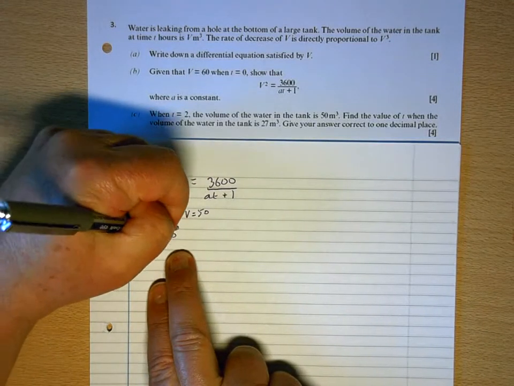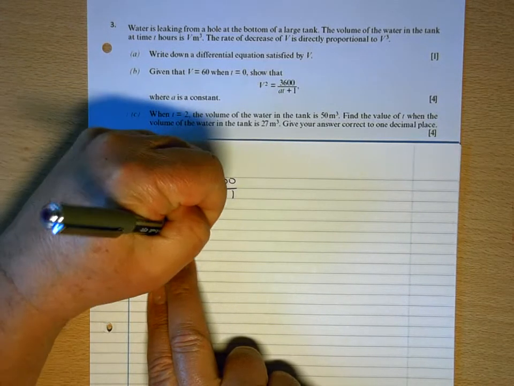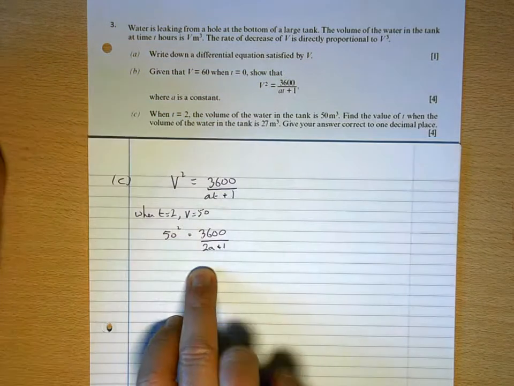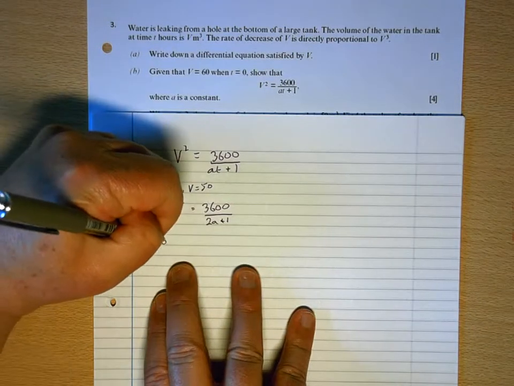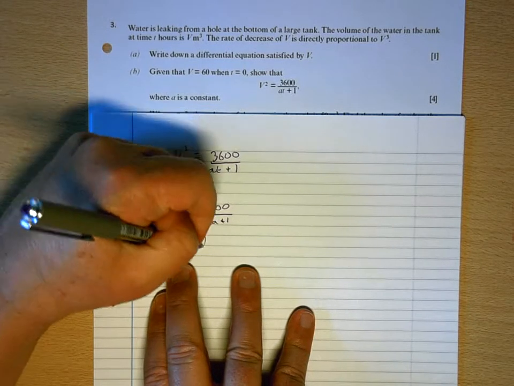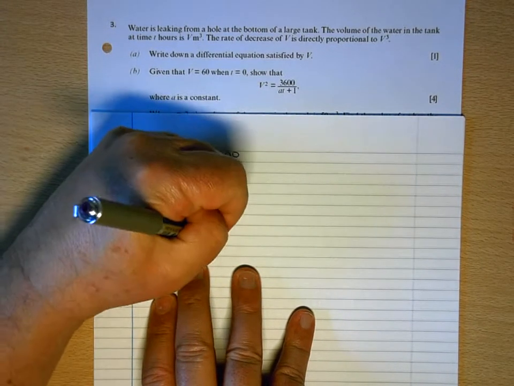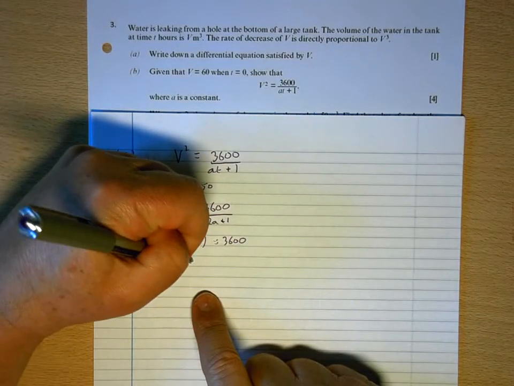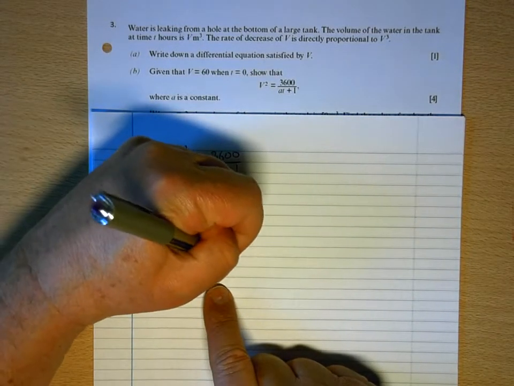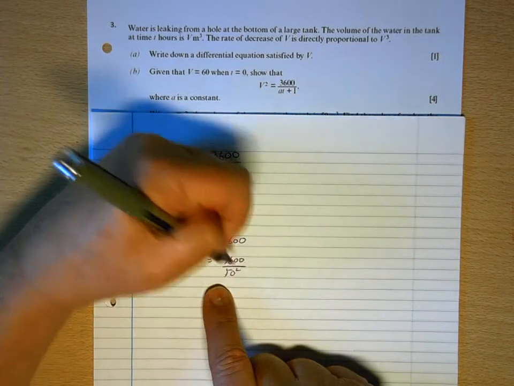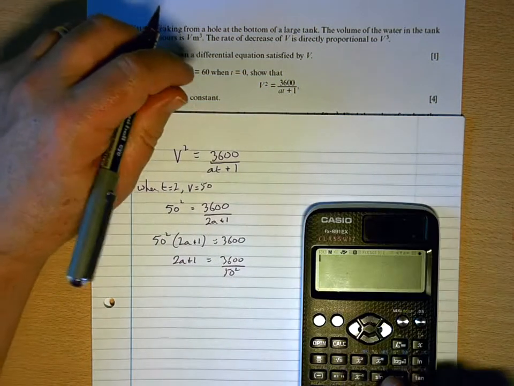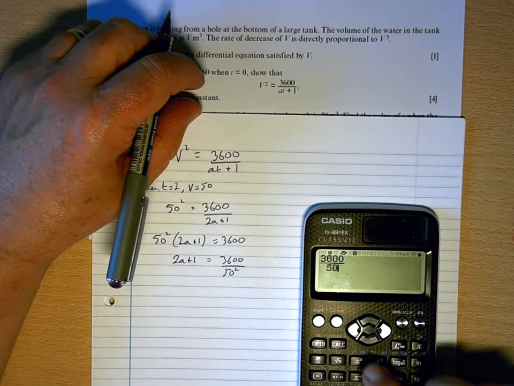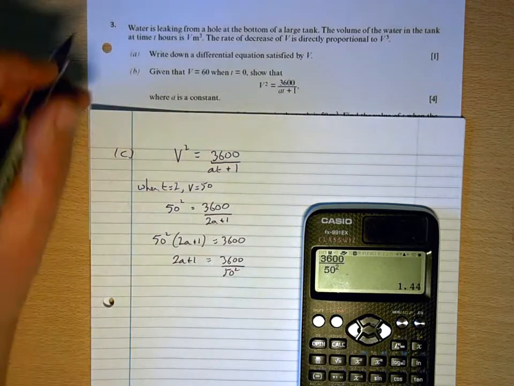So 50 squared equals 3,600 over 2A plus 1. 50 squared times (2A plus 1) equals 3,600. 2A plus 1 equals 3,600 over 50 squared, which is 1.44.